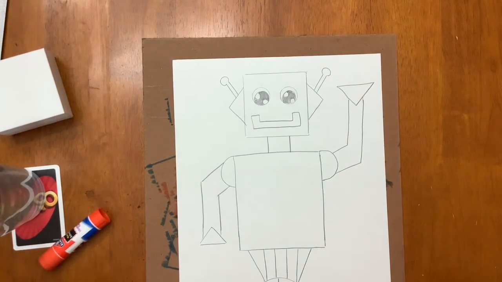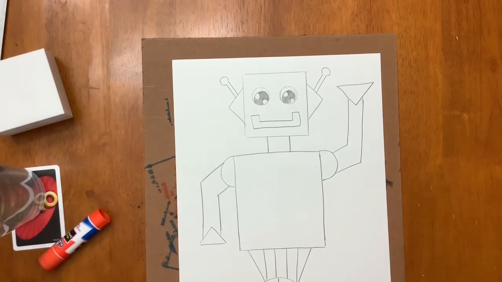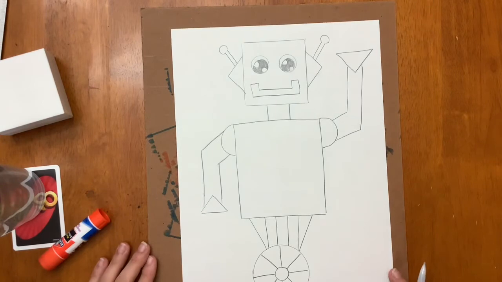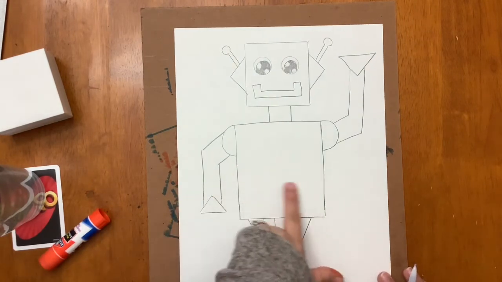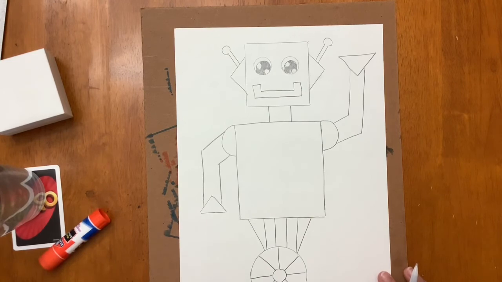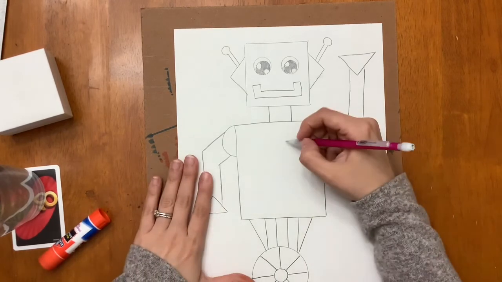Okay, so now I also can think about, well, what do I need to put in the middle of my robot? He's robotic, so how is he going to run? So I might put some little knobs or little buttons that might be on the front of my robot that are gonna help make him run and work.